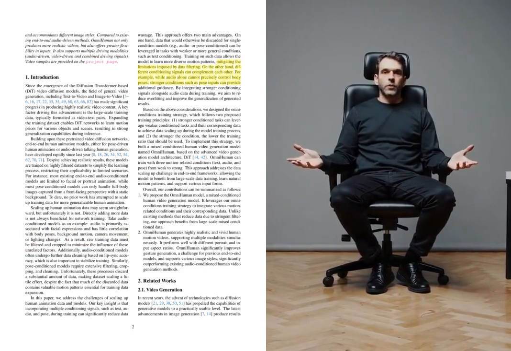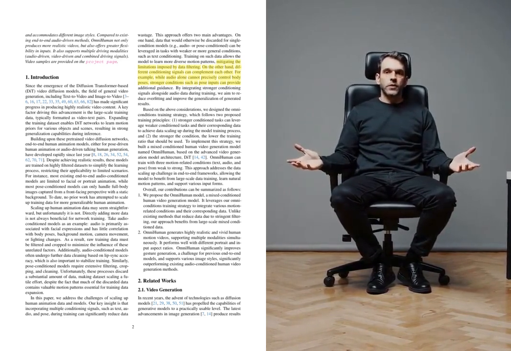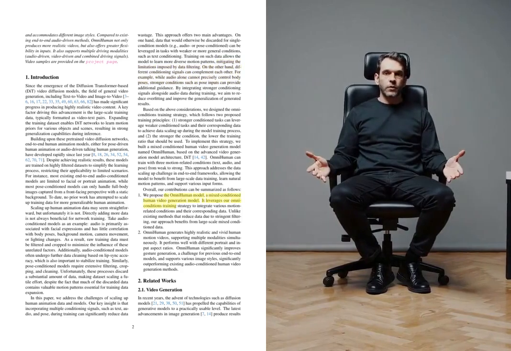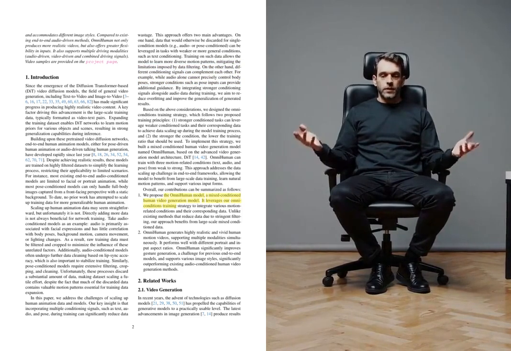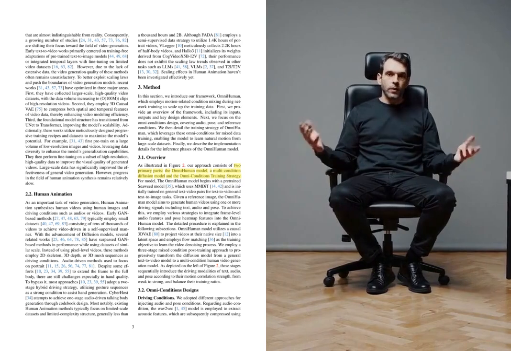It starts with a noisy image, and then refines it step by step based on the input data. This could be audio, pose information, or even a text description. So, it's like the AI is learning a dance routine where each piece of data, whether audio, pose, or image, is a step in that routine.